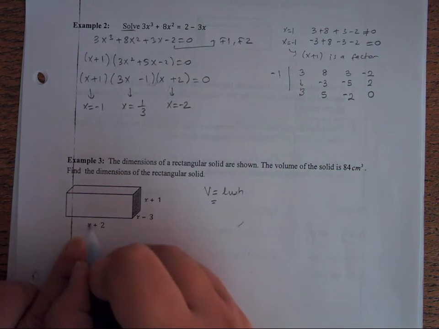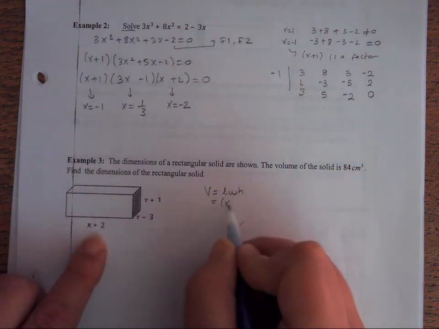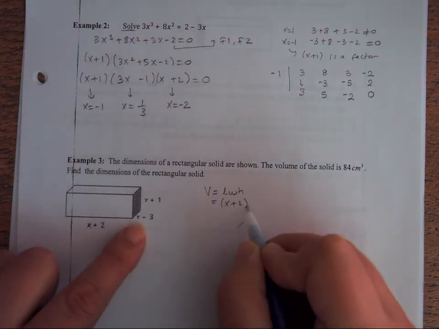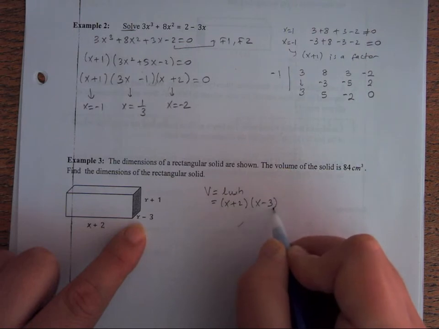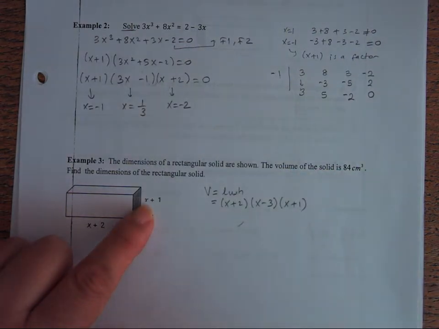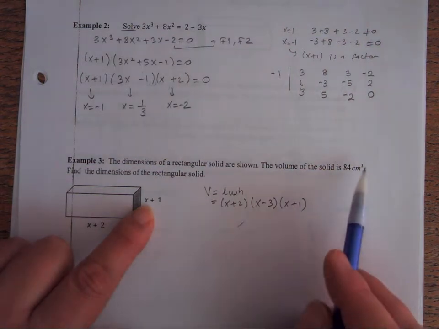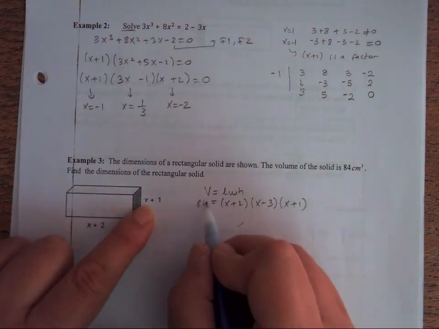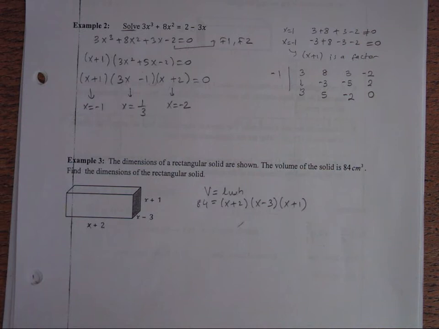Length, let's say this is the length, so x plus 2. Width is x minus 3, and height is x plus 1. And this volume is equal to 84. So how are we going to solve this? So what was the rule?